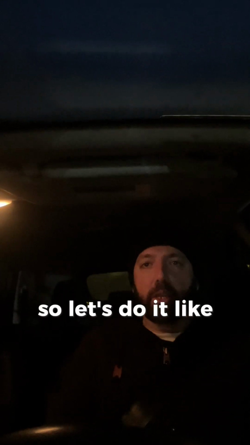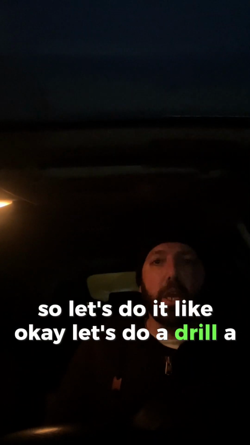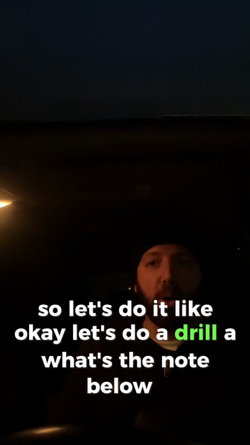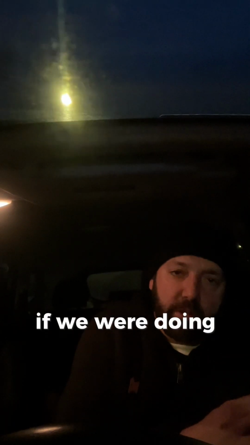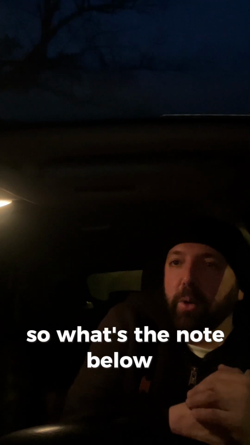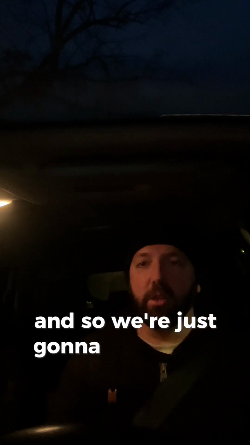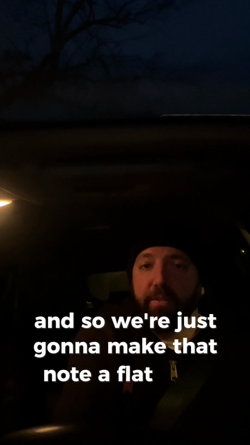So let's do a drill. A, what's the note below A? We're thinking in flat mode, right? If we were doing sharp mode, we'd say, oh, G sharp, right? But we're not in sharp mode right now, we're in flat mode. So what's the note below A? And so we're just going to make that note A flat.